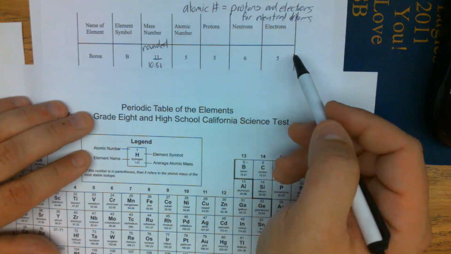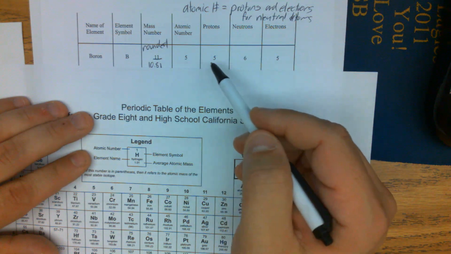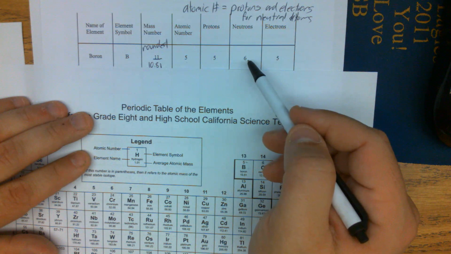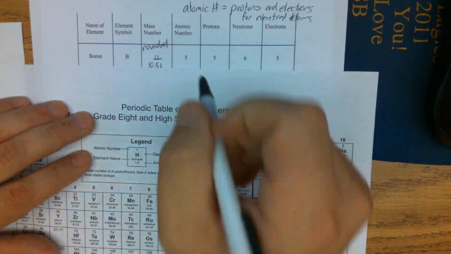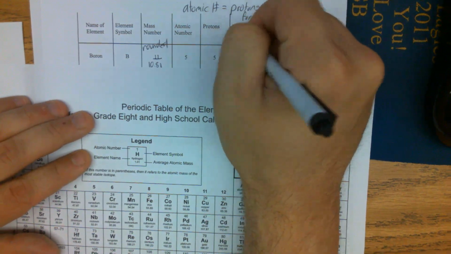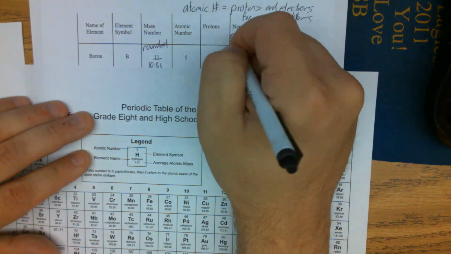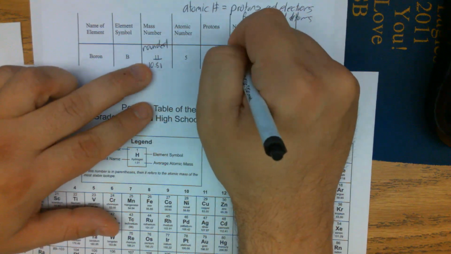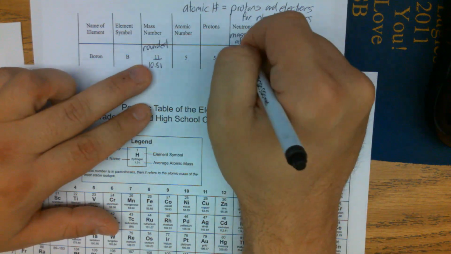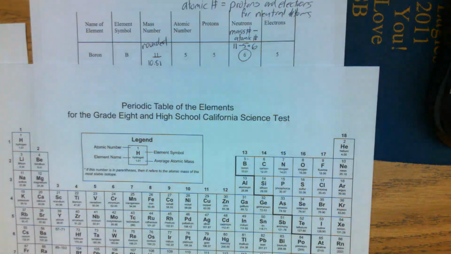Ions are when they are different, but if I give you something from the periodic table, we just say that they're the same. Okay, lastly, for neutrons, what we did was, to find the neutrons, we did the mass number minus our atomic number. So here I did the mass number of 11 minus the atomic number of 5, and that gave us 6. So that's where we got our 6 from.